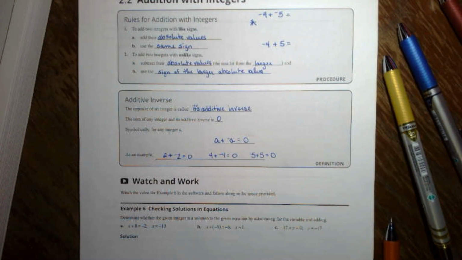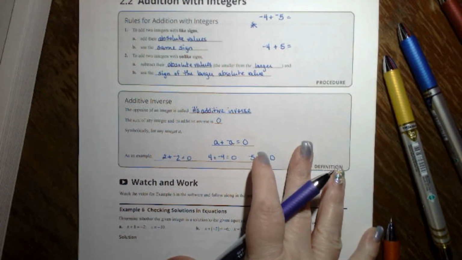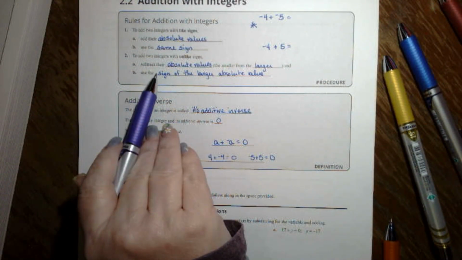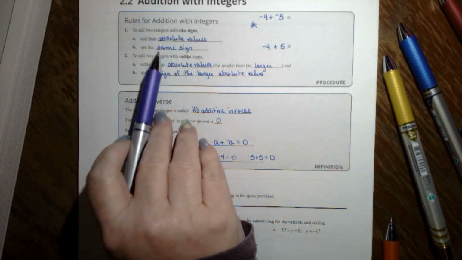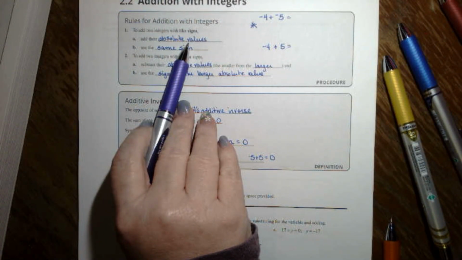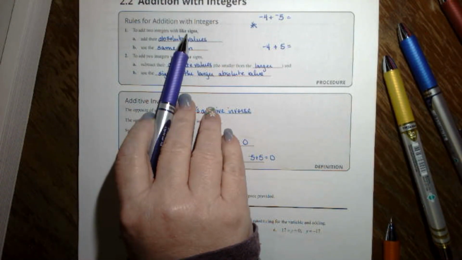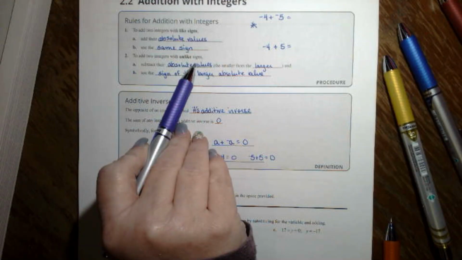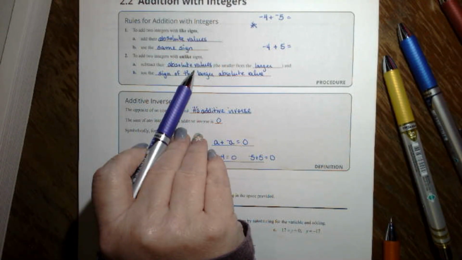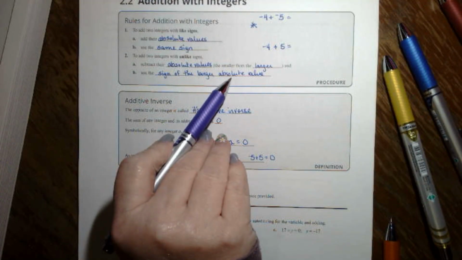So this is the video for 2.2, and it's where we start adding with integers. If you're going to do it by hand, you would add the absolute value of each of the numbers, and then use the same sign if you have like signs. If you have different signs, then you add the absolute values and keep the sign of the larger number.